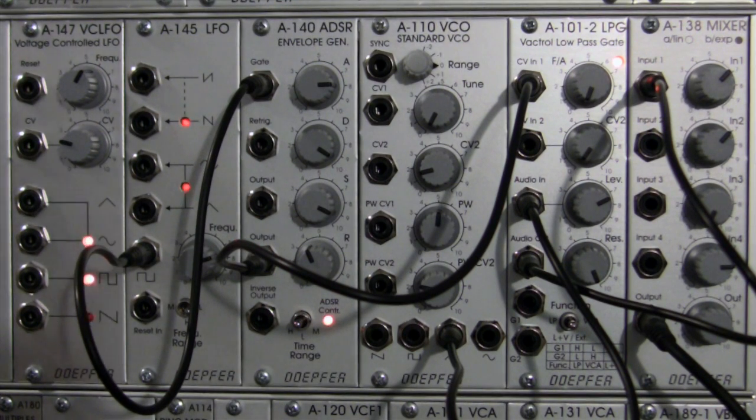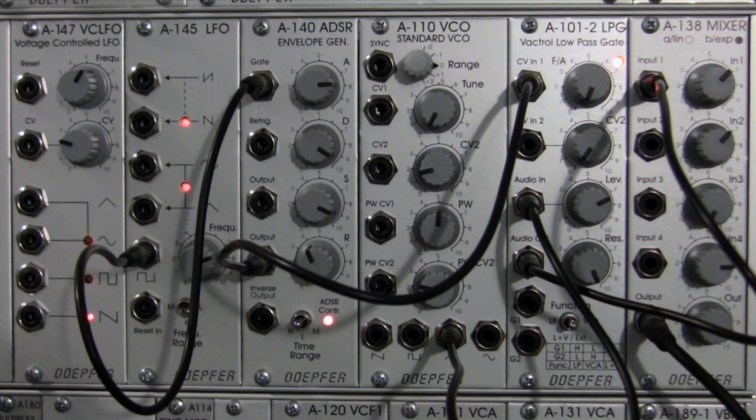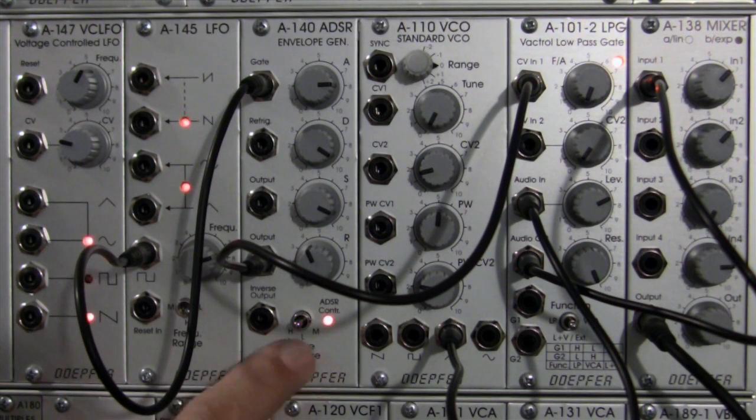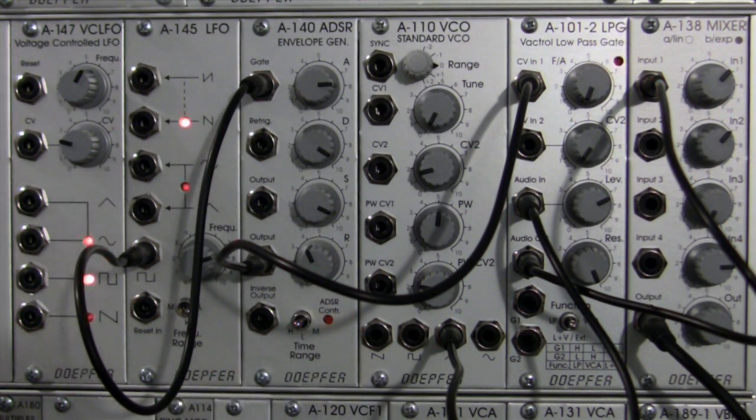Alright, and welcome back to the second part of the Doepfer A140 ADSR envelope generator demo. Last time we left off with this sound right here. We were looking at it in the low position, and in this section we're going to jump into the exploration of the envelope generator, but in the medium position, and we're going to see exactly how that is going to help us affect our sound.